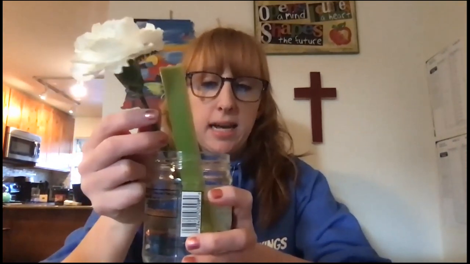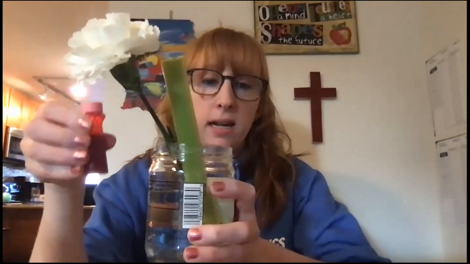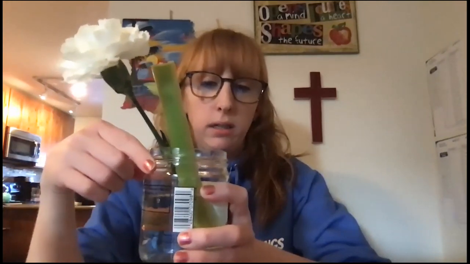So why don't you take a second while I add the food coloring and make a transition? Why don't you make a prediction in your science journal about what's going to happen to our white carnation when I add red food coloring to our clear jar of water?